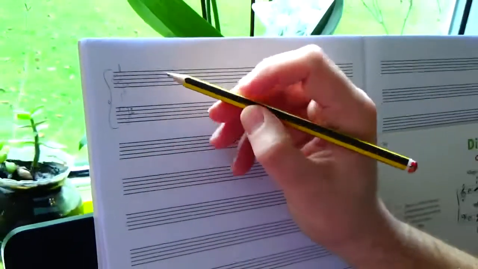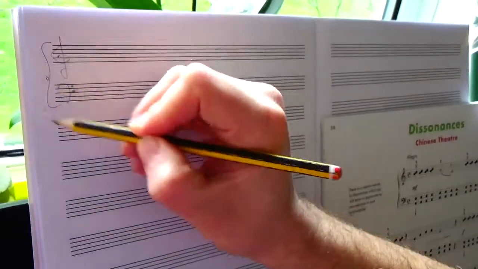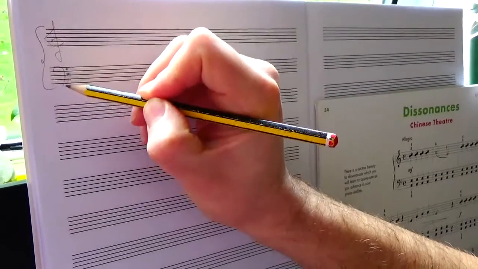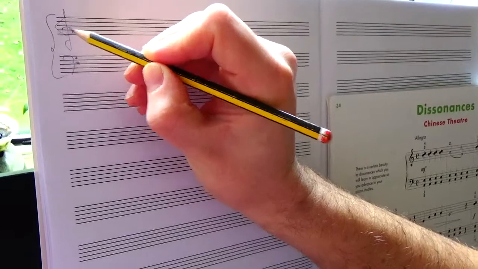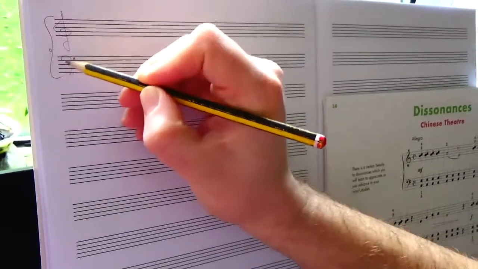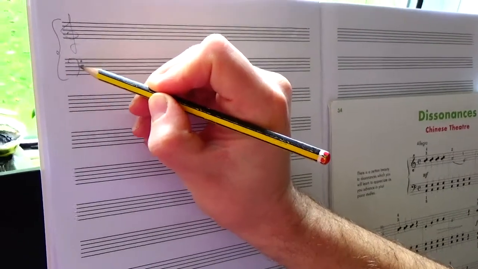We have clarified that we need 5 lines for the right, 5 for the left. Then we join them together using this bracket. Then we place this magic sign on top, that is for the right hand notes. This one at the start of the bottom stave for the left hand notes.